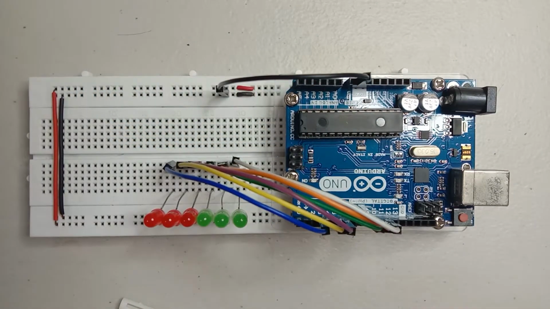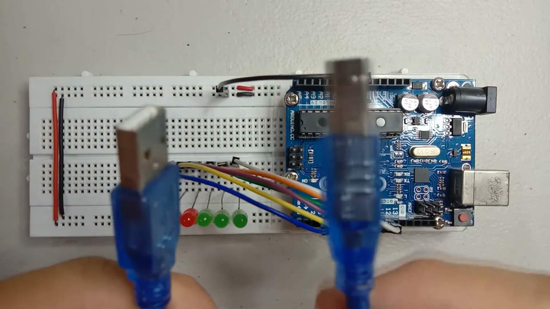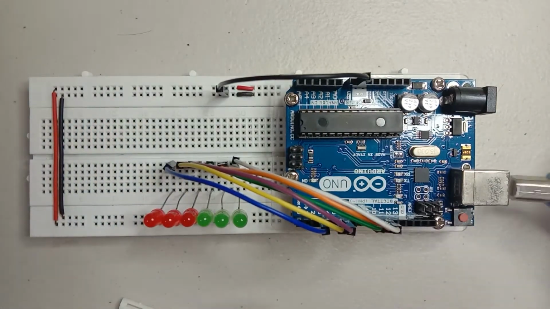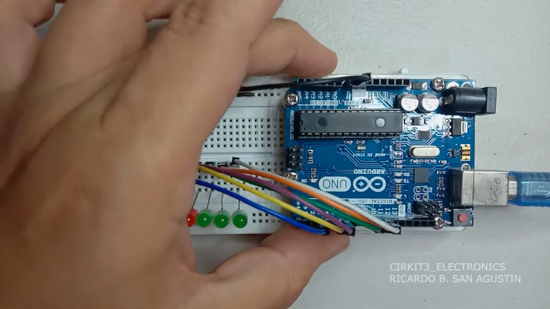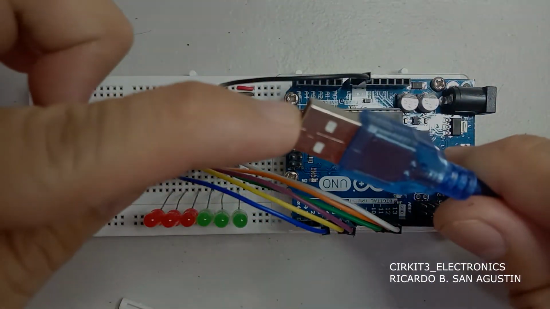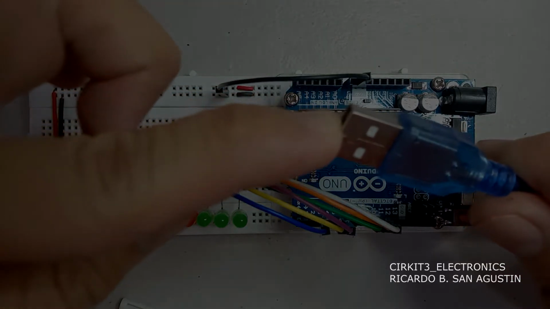Then lastly, we connect the Arduino connector to the Arduino Uno. Then connect this port in our laptop or computer.